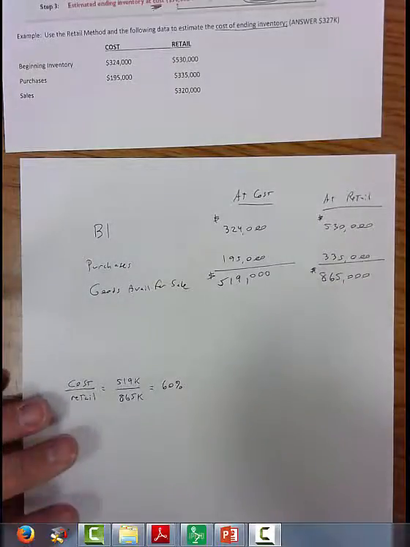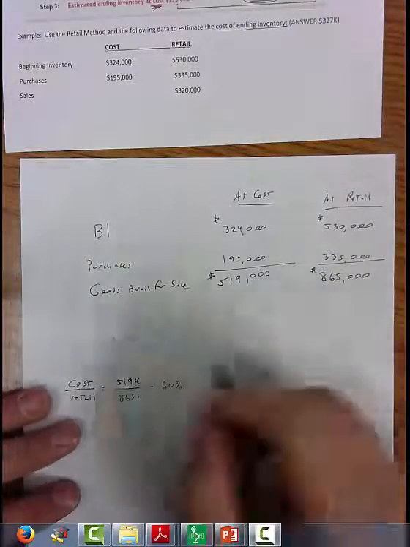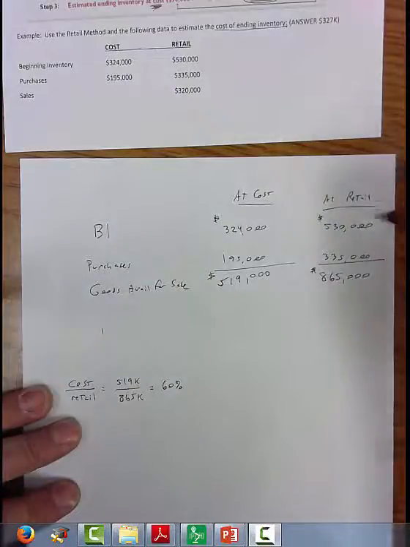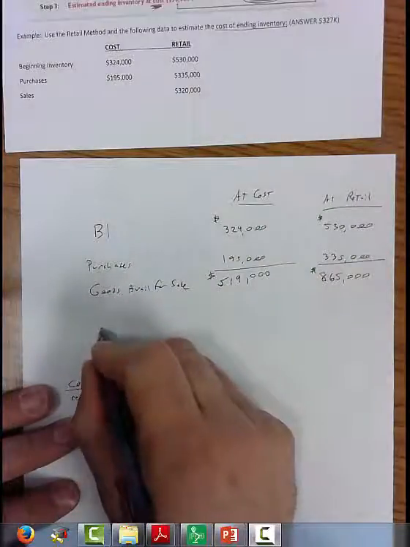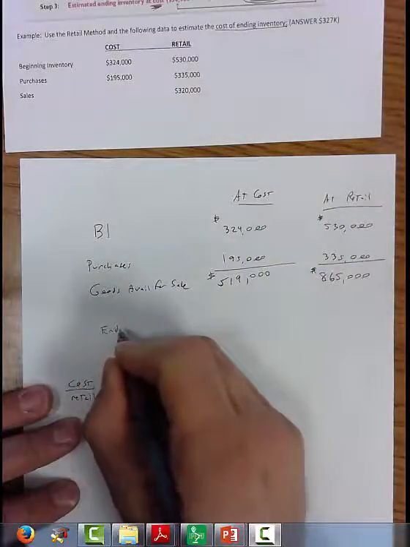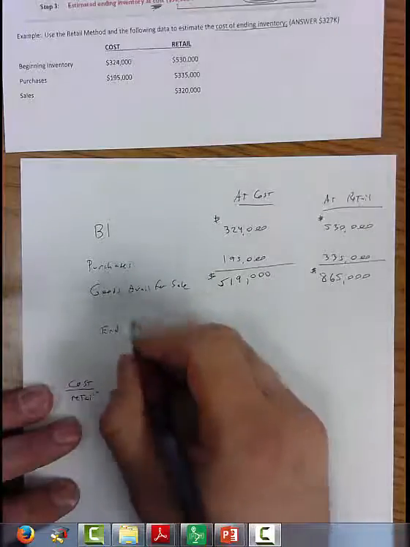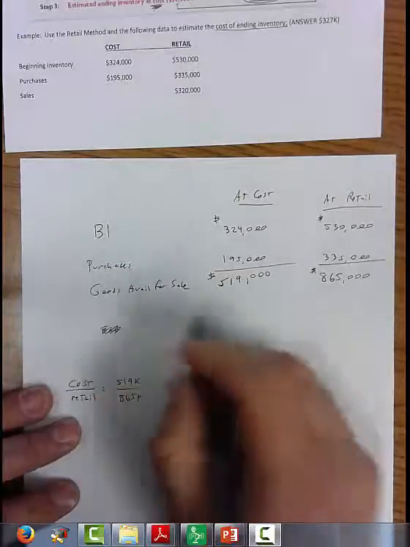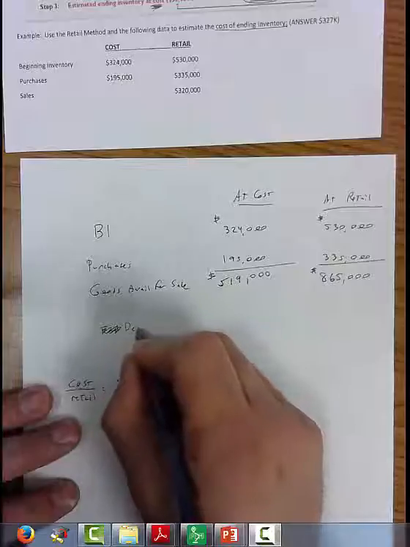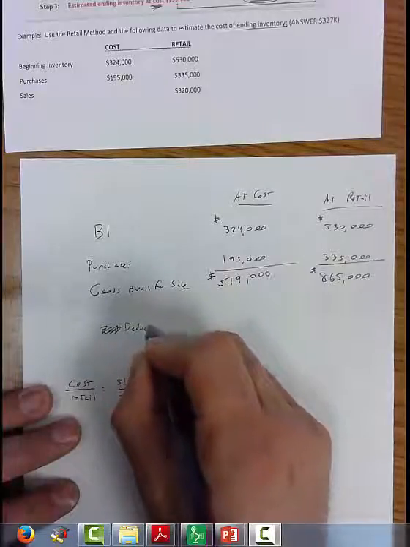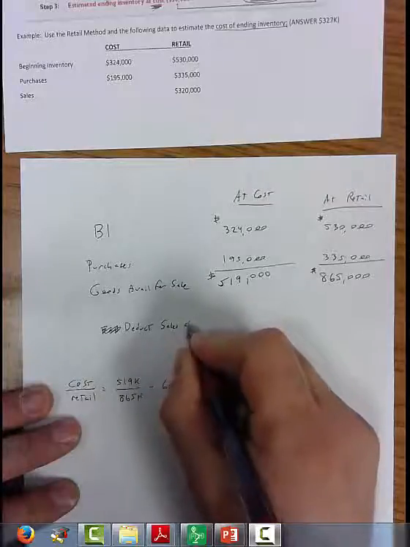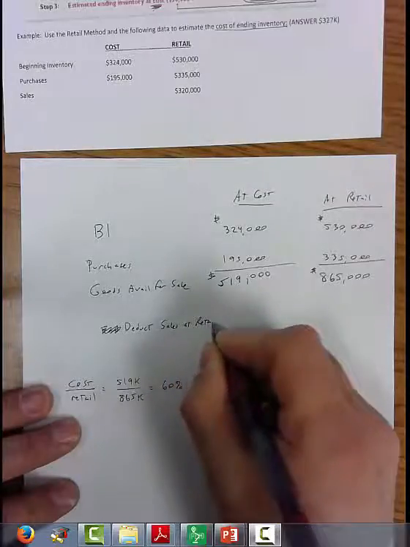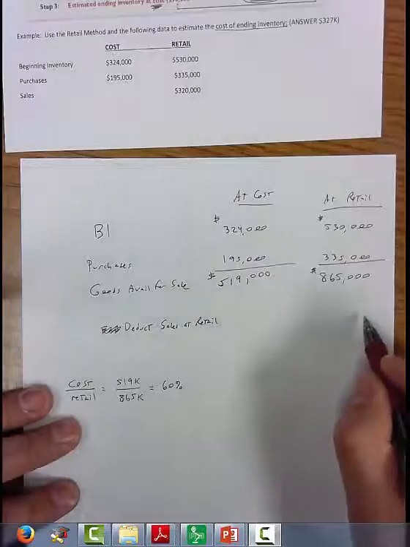So what are we going to do with that? Beginning inventory plus purchases equals goods available for sale at retail. Now we can deduct sales at retail. Do we know our sales at retail amount? Yeah, we do.